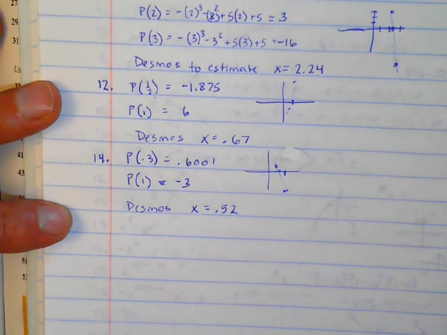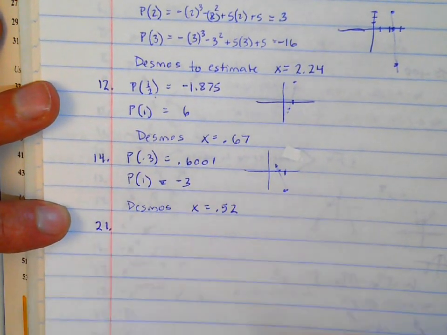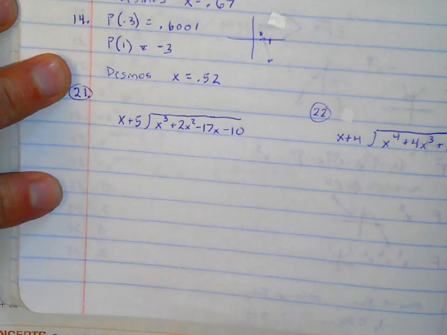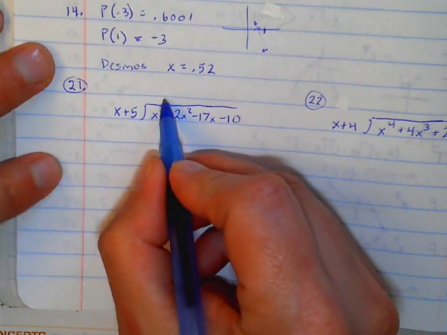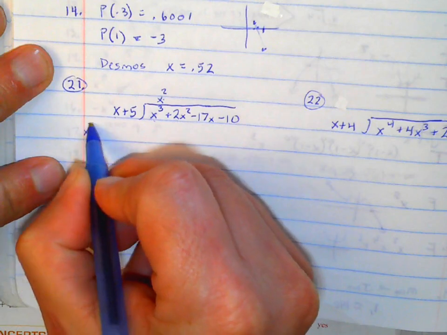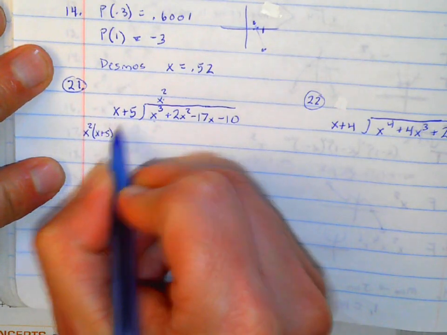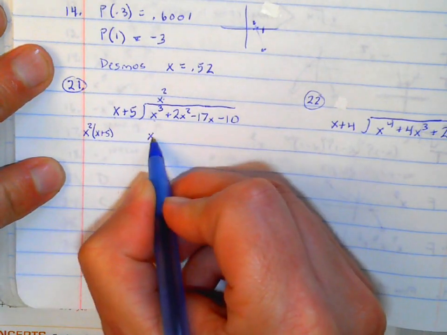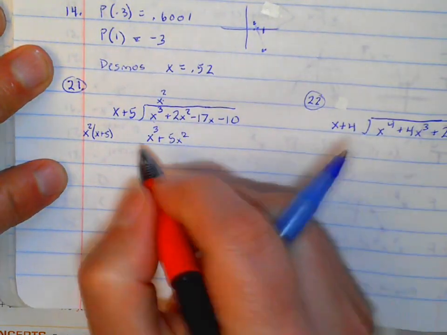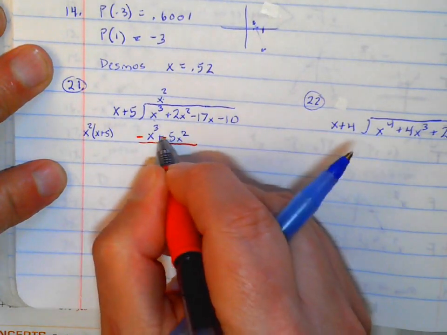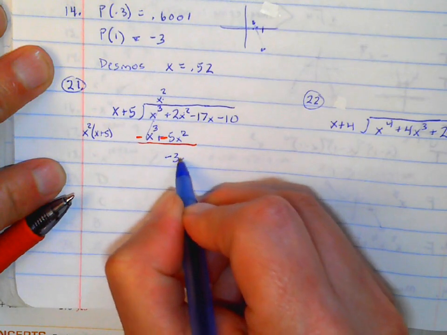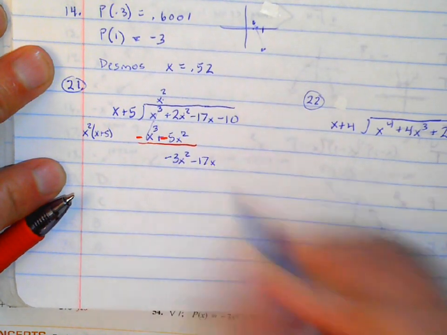Okay. Number 21, we want to start using our long division. We start off by thinking what times x is x to the 3rd, and we say x squared. So we take x squared times that x plus 5 here, gives us x to the 3rd plus 5x squared. And then we want to subtract it, so we're going to draw the line and change the signs. Those cancel. 2 minus 5 would be negative 3x squared, and bring down the next term.